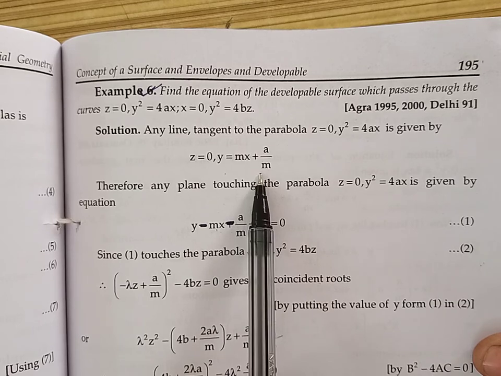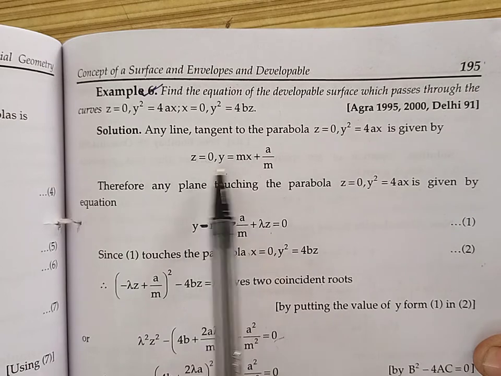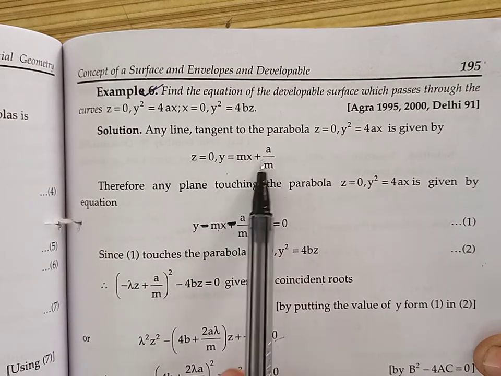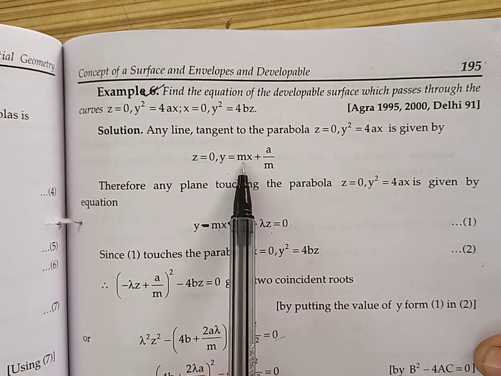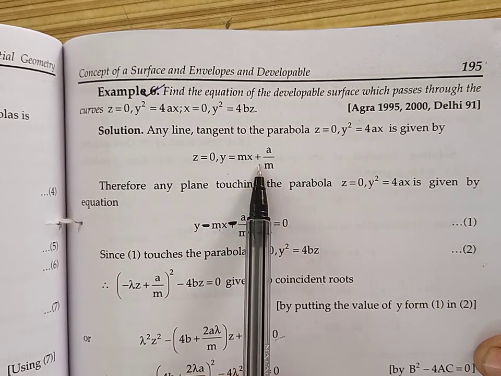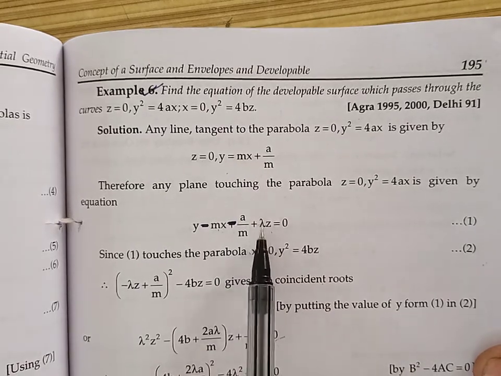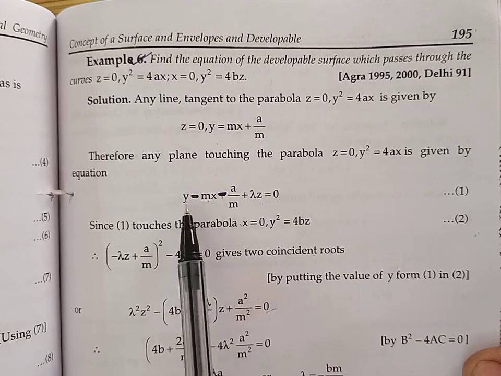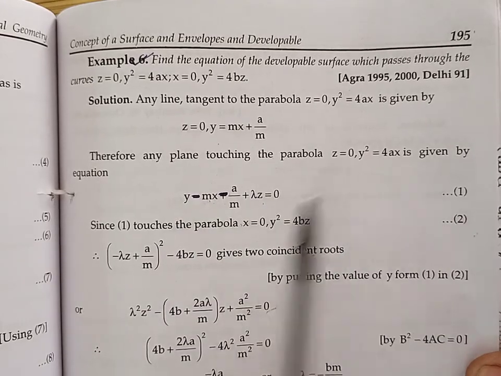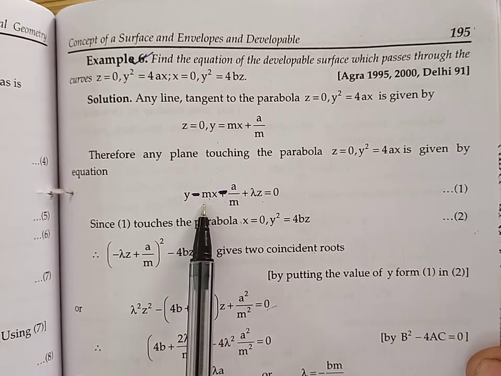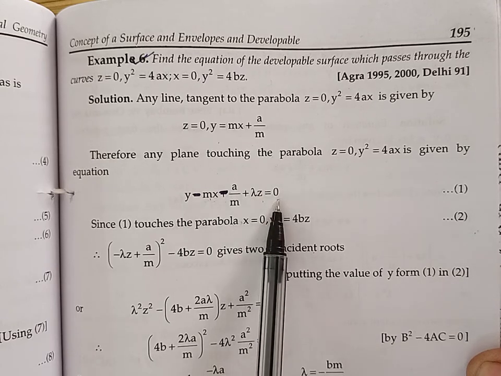Now we can form the equation of any plane touching this parabola by using these two equations. Shifting this term to the left side, this becomes y − mx − a/m = 0. Combining these two equations with the help of a parameter lambda, the equation of the tangent plane touching the parabola y² = 4ax is given by y − mx − a/m + λz = 0.